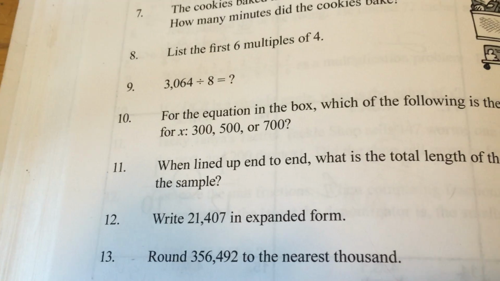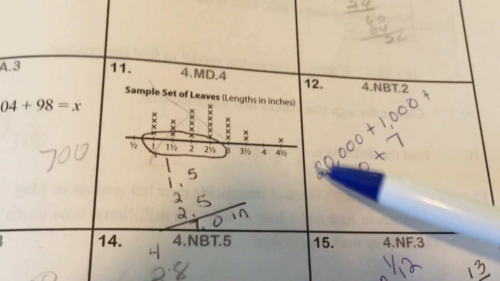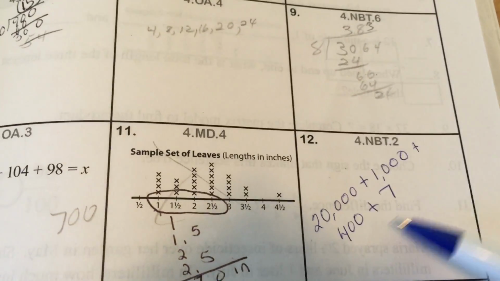Write 21,407 in expanded form. So that would be 20,000 plus 1,000 plus 400 plus 7.